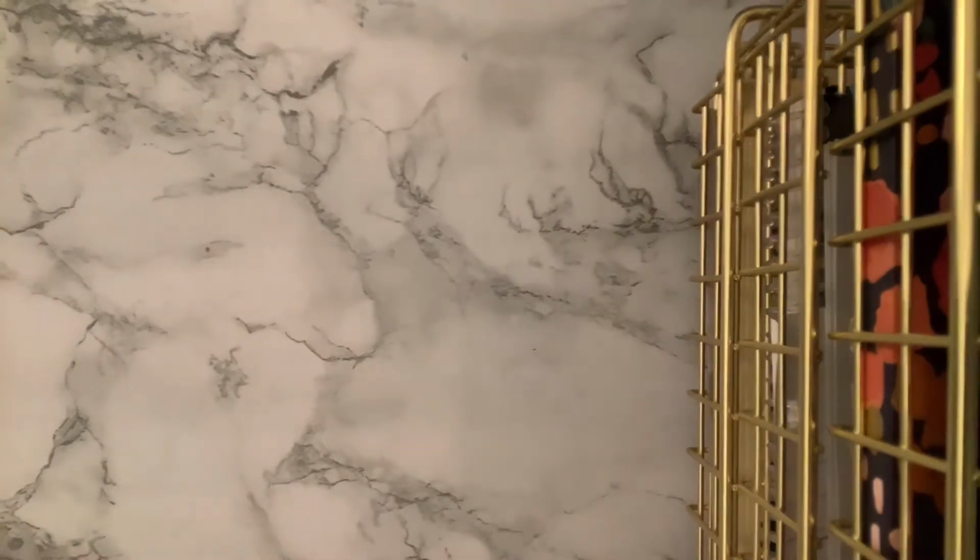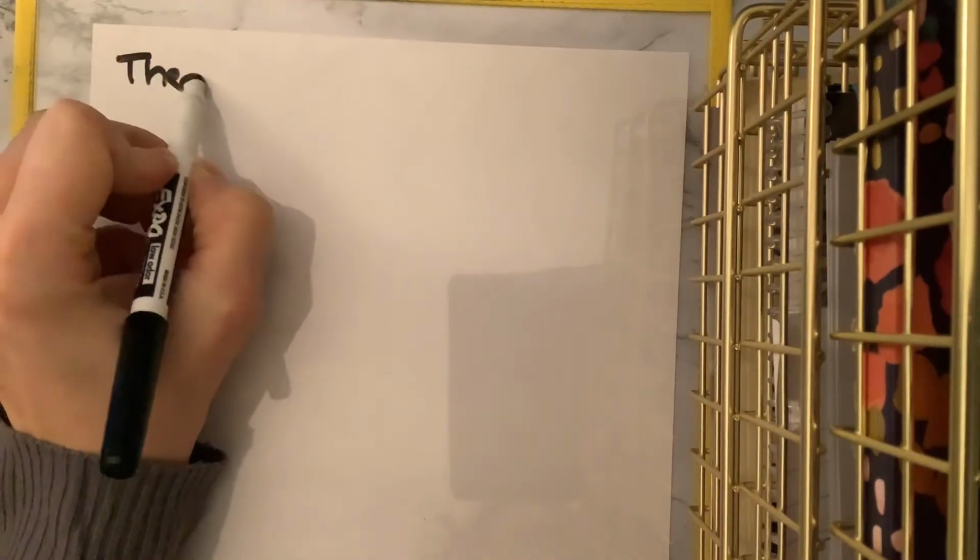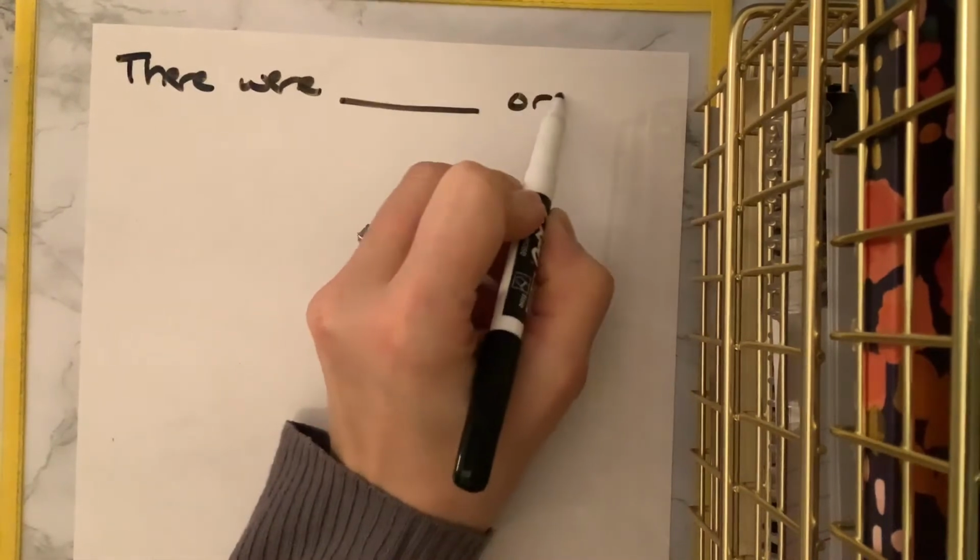Okay, this next one I'm going to do on a whiteboard because I'm going to keep changing the numbers, but keeping the gist of the problem the same. So you won't have to watch me write and rewrite a problem multiple times. So there were blank oranges.